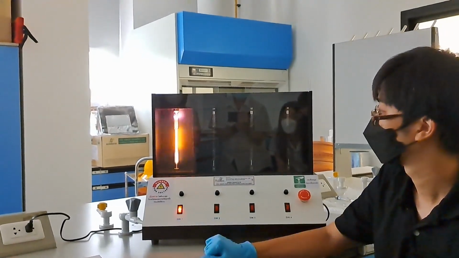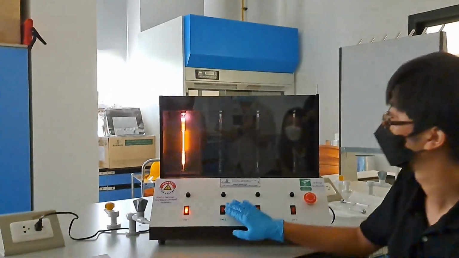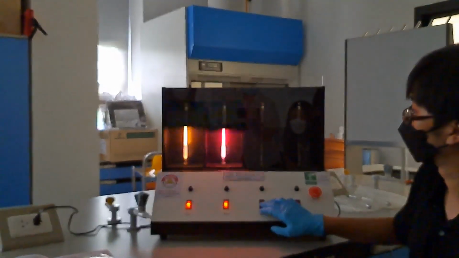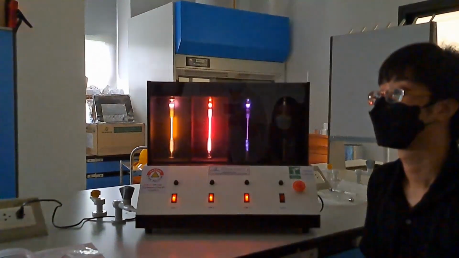This is helium, neon, and argon. Different gas gives off different color. It depends on the valence electron, the excited state, the ground state.